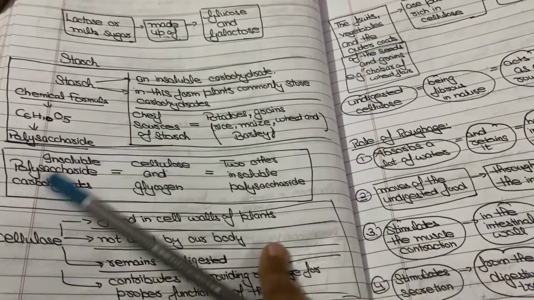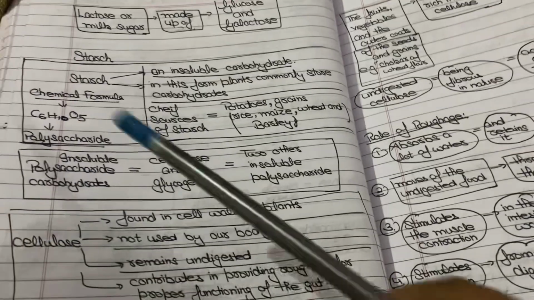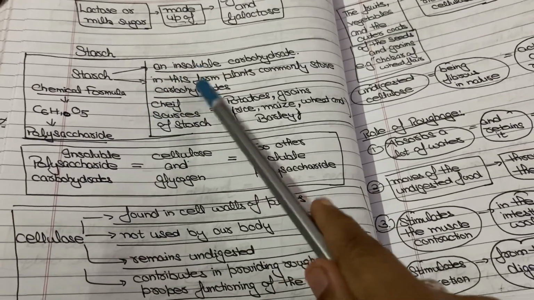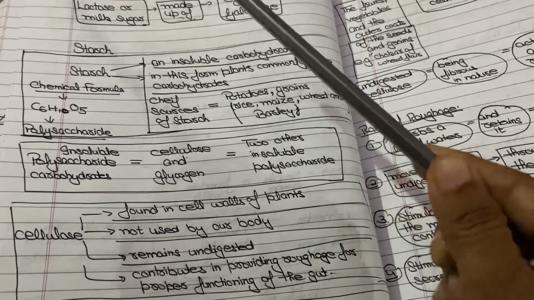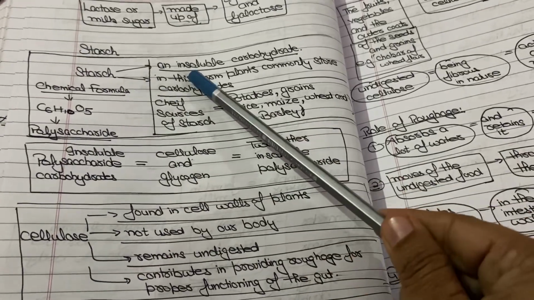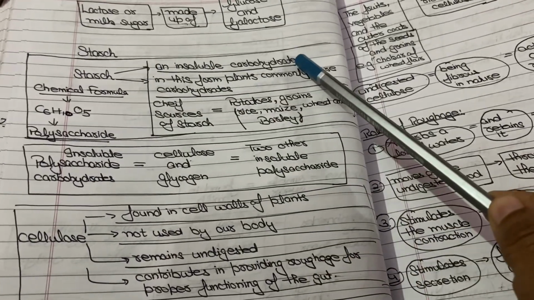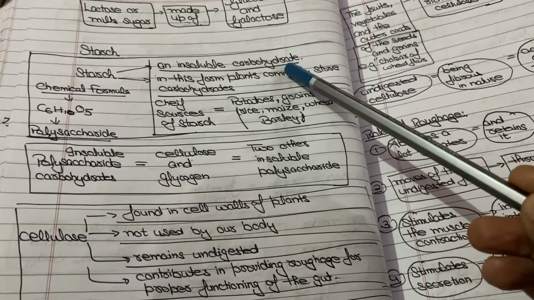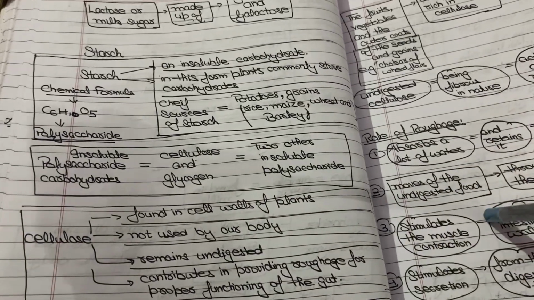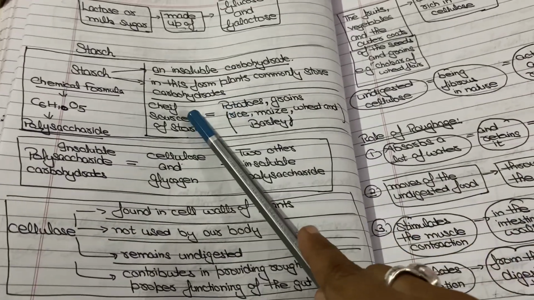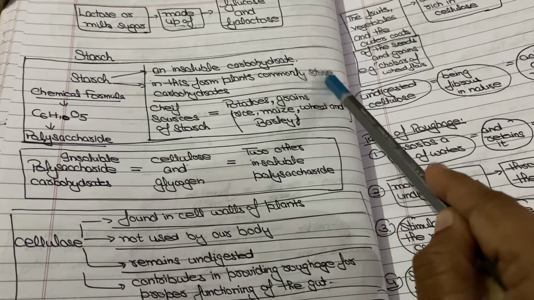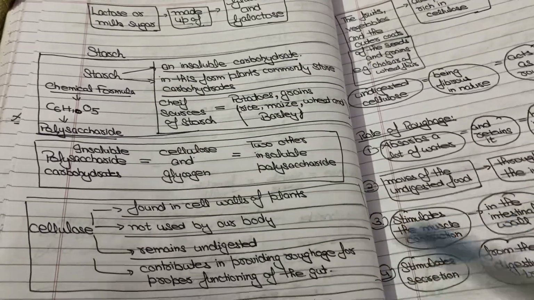Okay, let's move on to starch. What is starch? Starch is an insoluble carbohydrate, meaning it doesn't dissolve. It is the form in which plants commonly store carbohydrates.